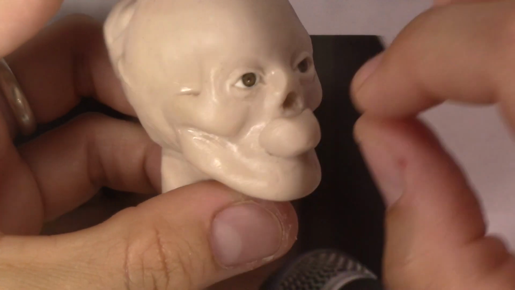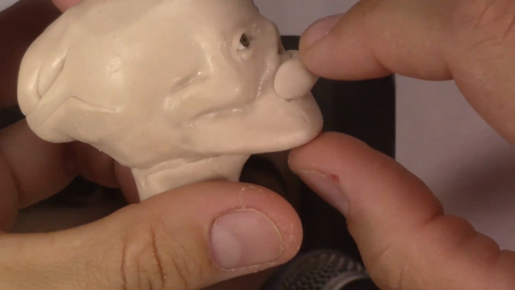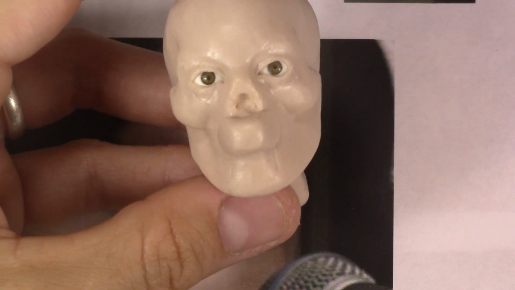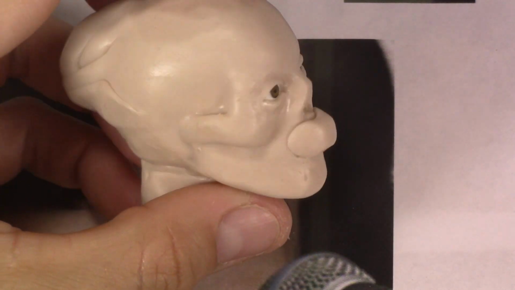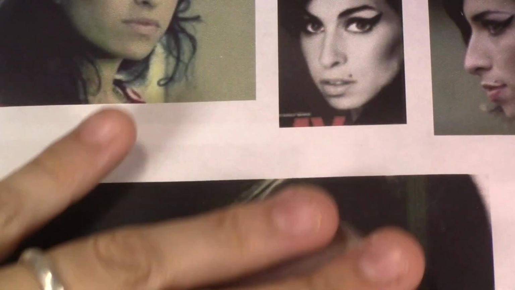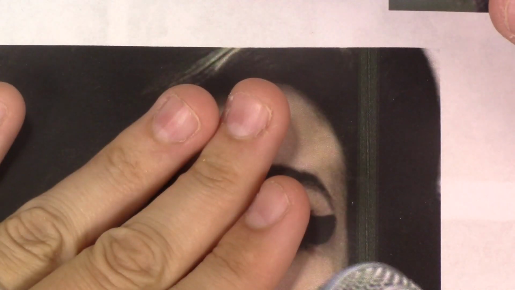So spend your time there to get this as close as you can for her, and you will get a better result. Oh, there's also something else. Be careful with this printing stuff.